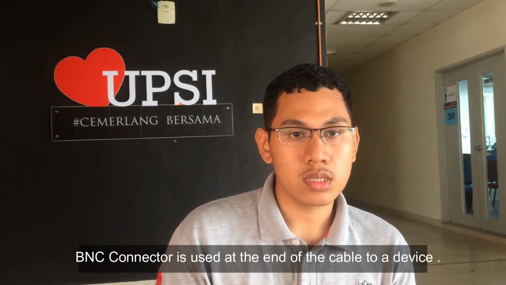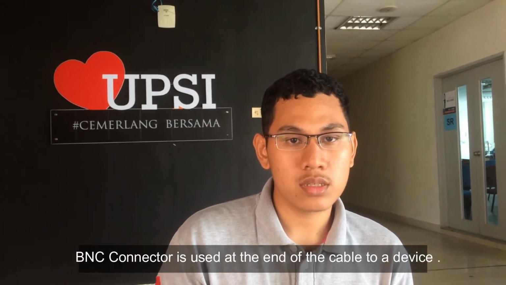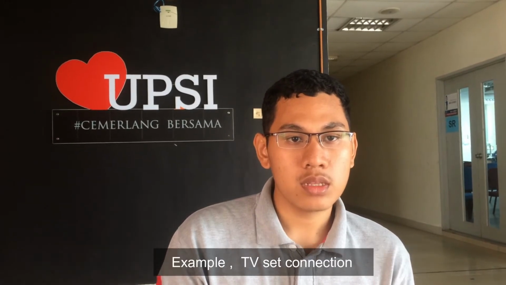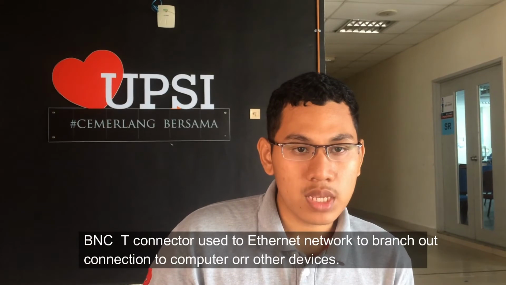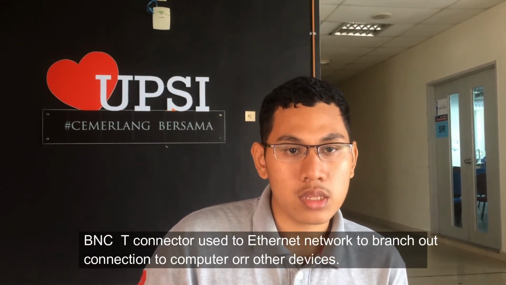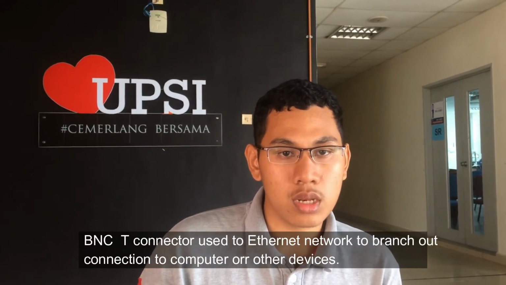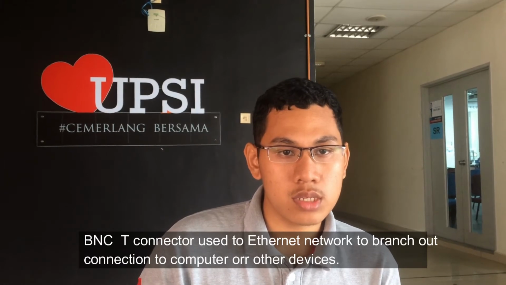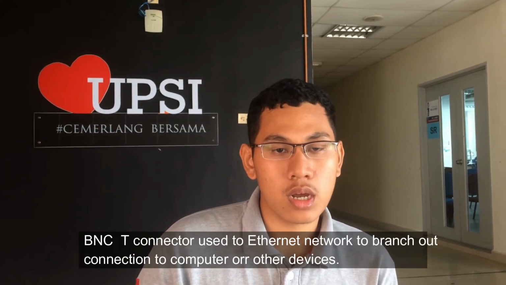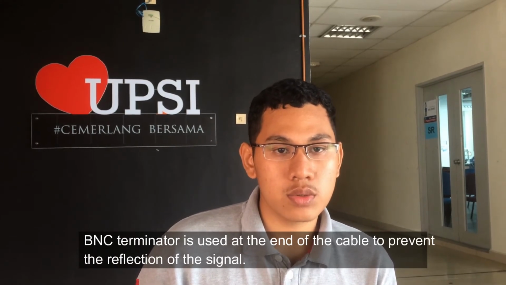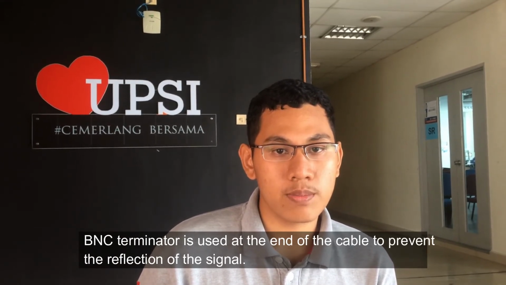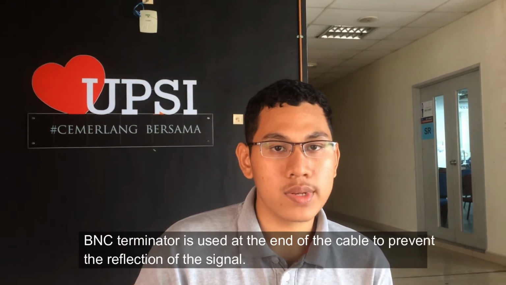BNC connectors are used at the end of the cable to a device, for example, a TV set connection. BNC T connectors are used in Ethernet networks to branch out connections to computers or other devices. A BNC terminator is used at the end of the cable to prevent the reflection of the signal.